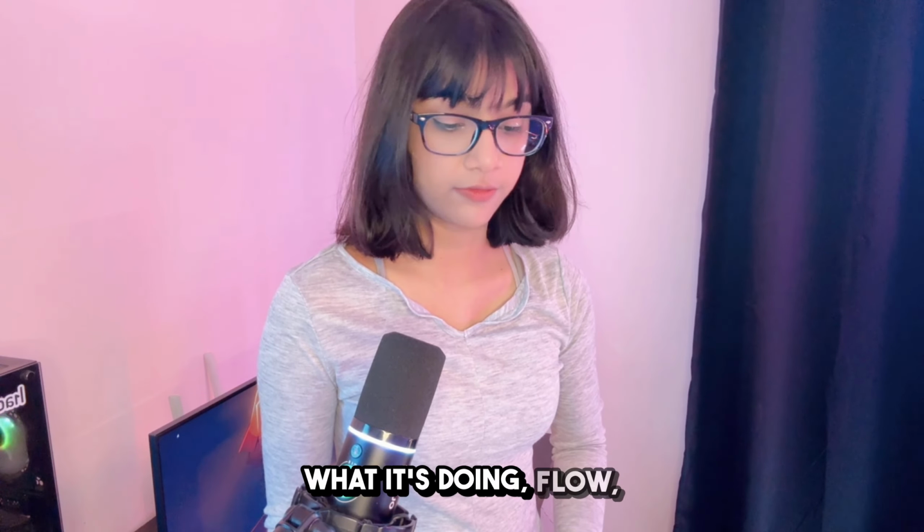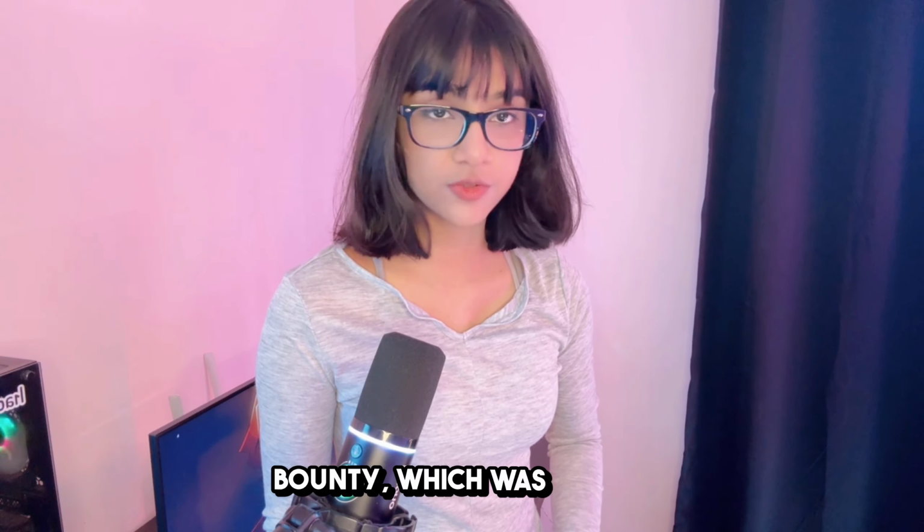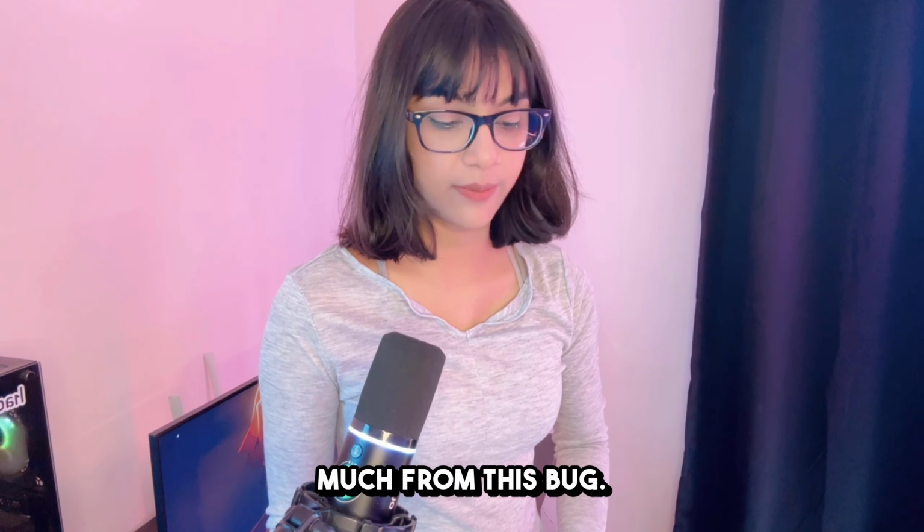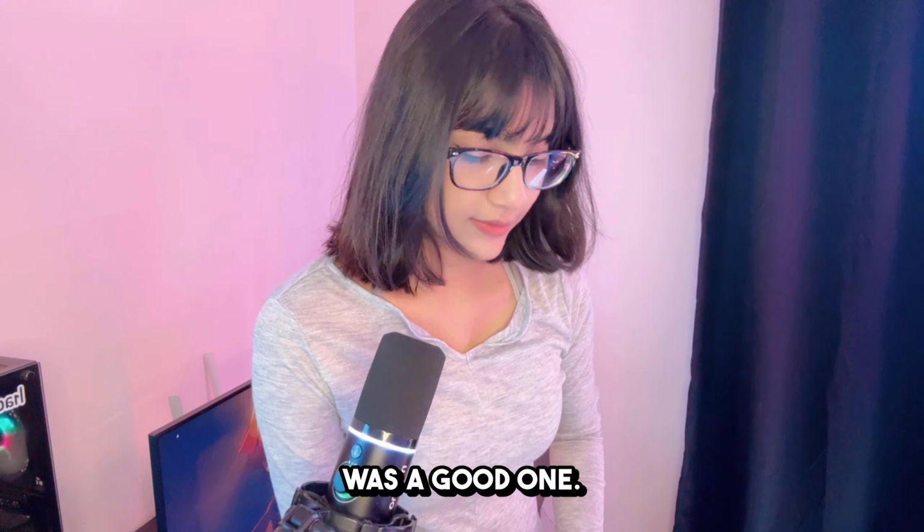After doing all of that, explaining the code block, what it's doing, the flow, everything, I got rewarded with a 3-digit dollar bounty, which was pretty surprising to me actually, because I wasn't expecting much from this bug. But yeah, so that was a good one.